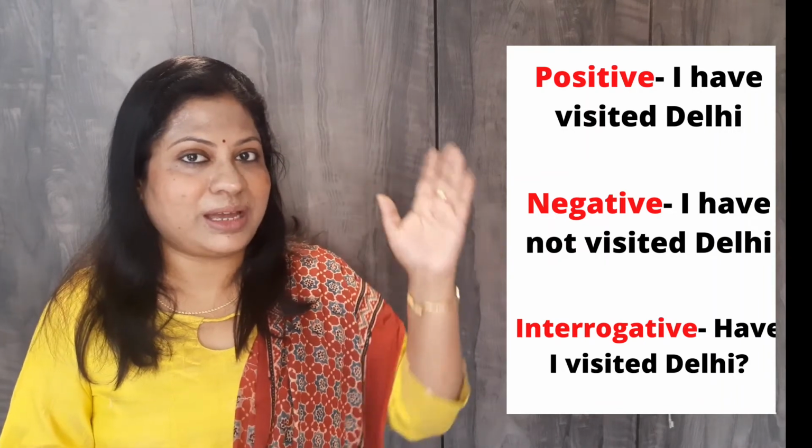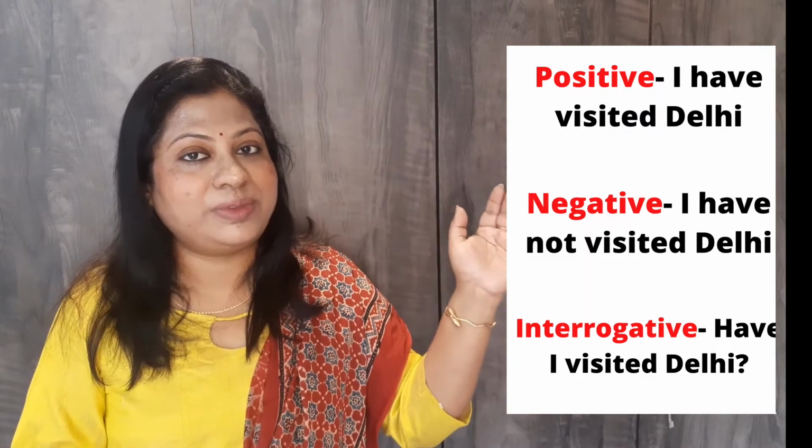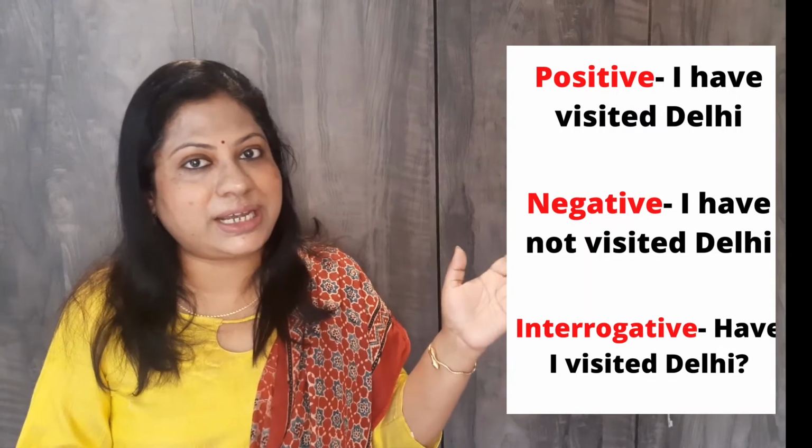Now, you may also need to use the present perfect tense in a negative or an interrogative form. So how do we do that? Very simple. The present perfect tense in the negative form, you just need to add a not in between the helping verb and the main verb. In the positive form, I have visited Delhi. In the negative form, I have not visited Delhi.